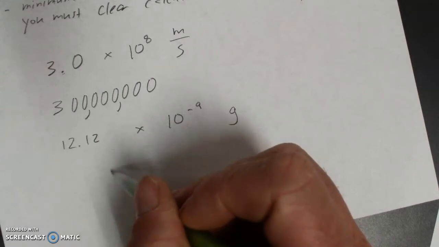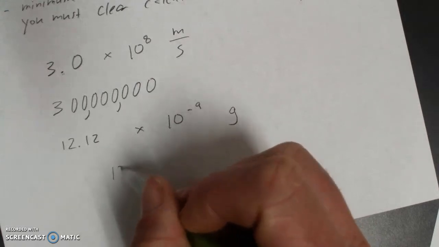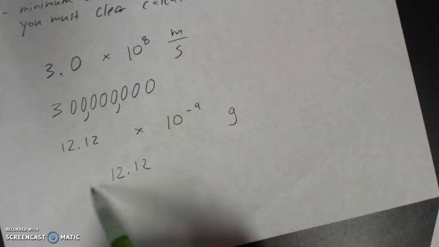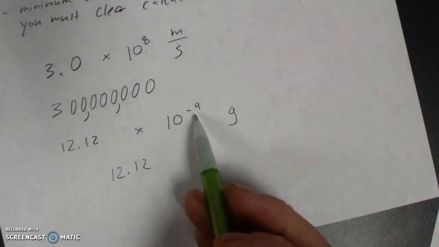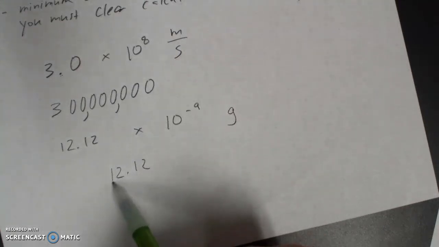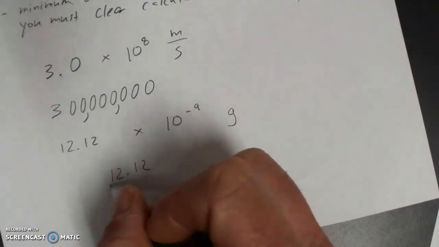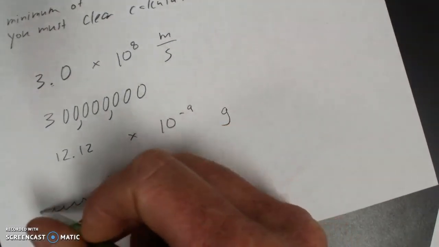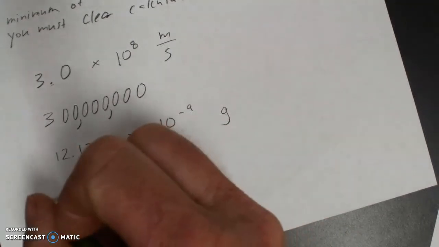So when I write this out, I'm going to write the number 12.12, and then to the left of the decimal point I'm going to go 9 places. So we have to count the 2, 1, 2, 3, 4, 5, 6, 7, 8, 9. Put the new decimal.